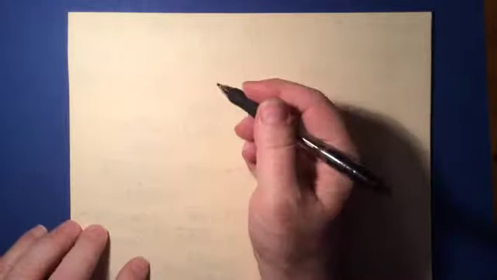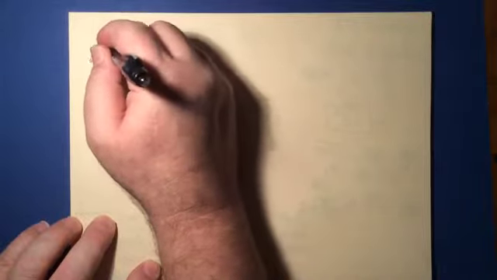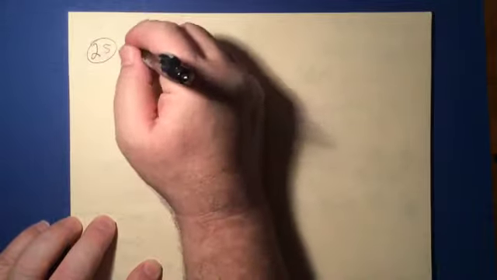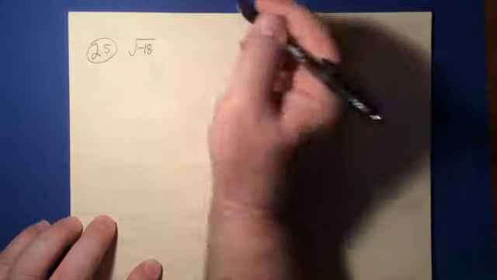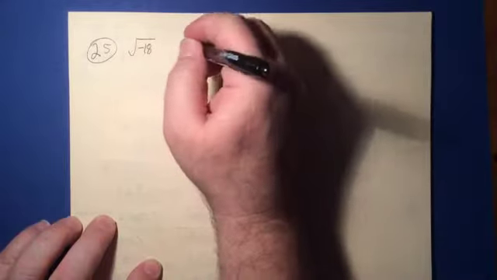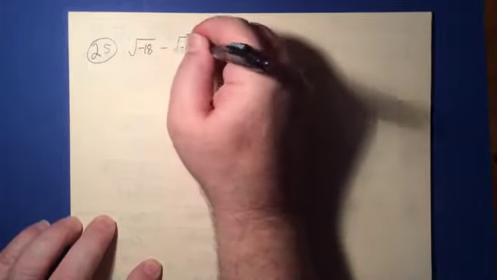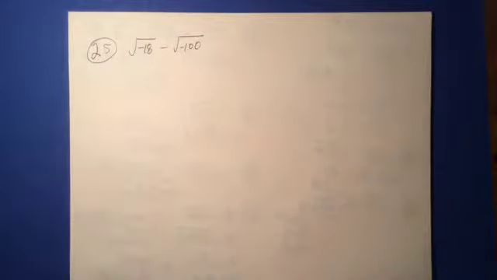Let's take a look at a few of the little problems like this and see what we can do with those. So we may come across a problem that looks like this. For example, number 25, what the heck. This is going to be radical negative 18 minus radical negative 100.